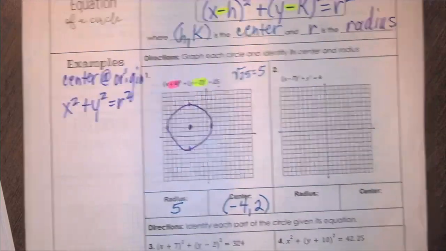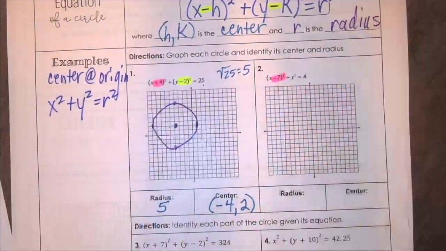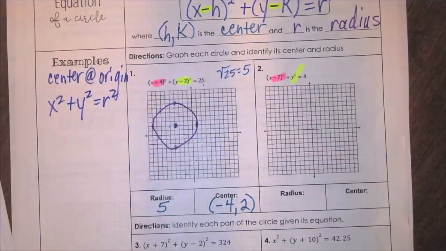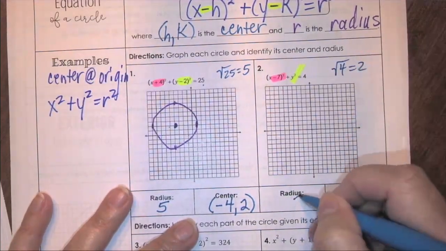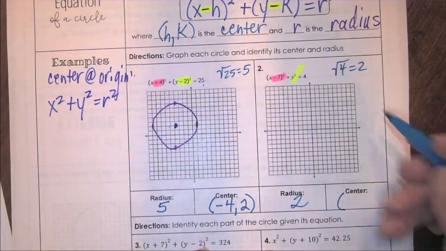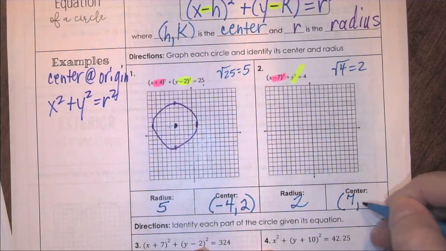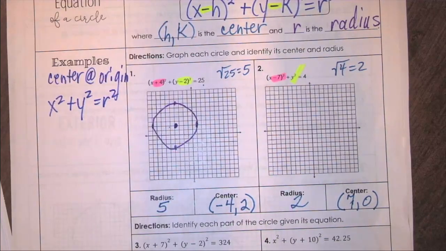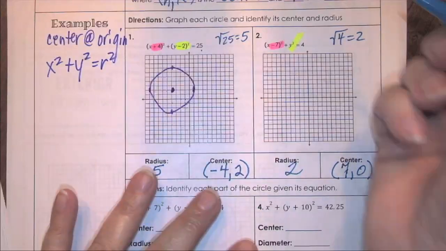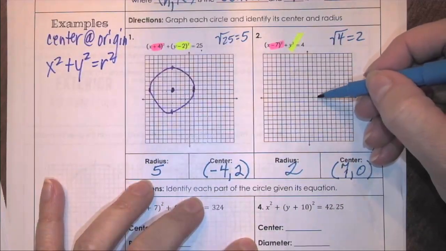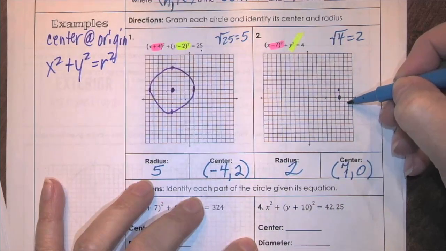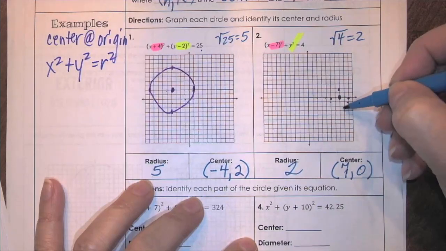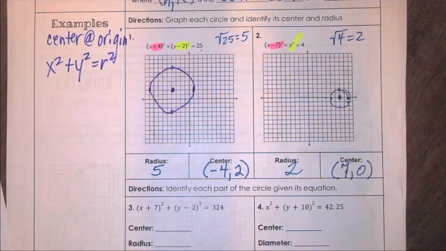So let's do the same thing on this one. (x minus 7) squared plus y squared equals 4. So what's the radius? Square root of 4 is 2, so the radius is 2. What's the center? Well, the opposite of negative 7 is positive 7, and this must be 0 because for y there's nothing there. So let's plot our center at (7, 0), and then go out 2 each direction and draw the circle.